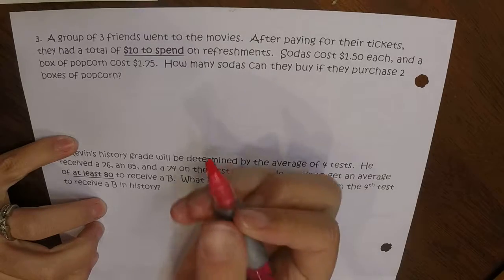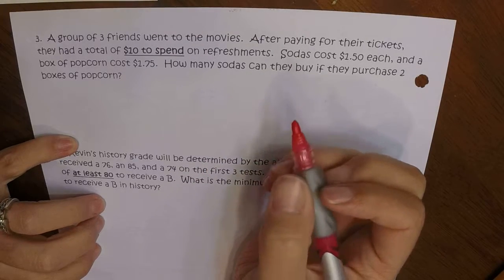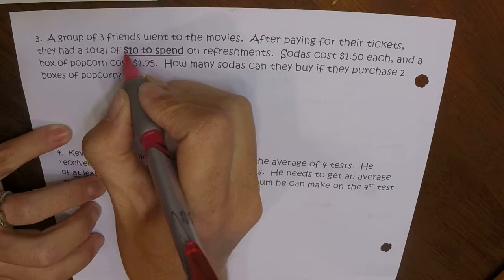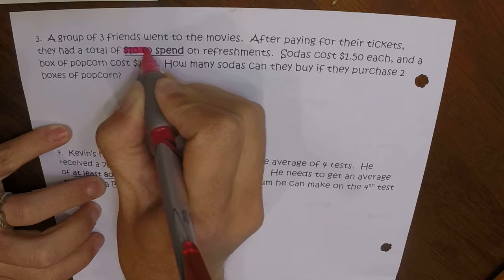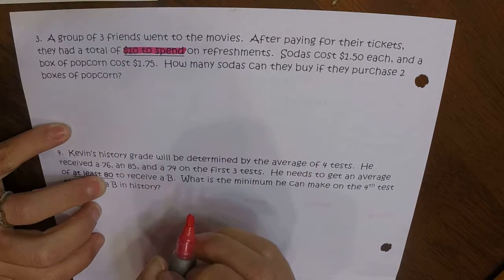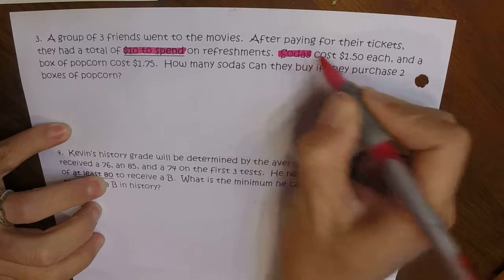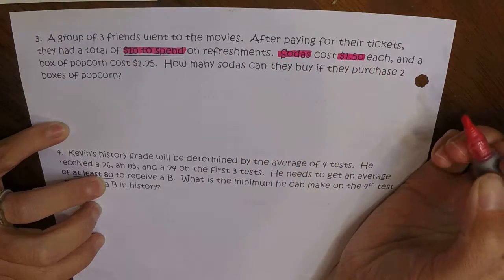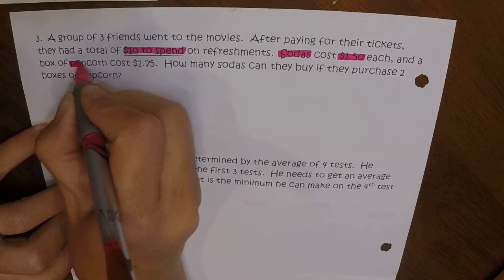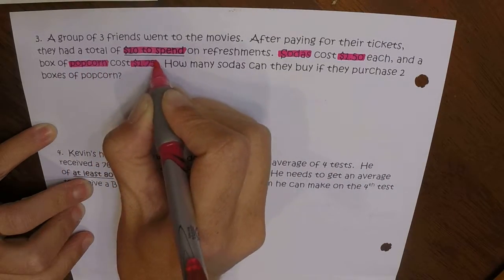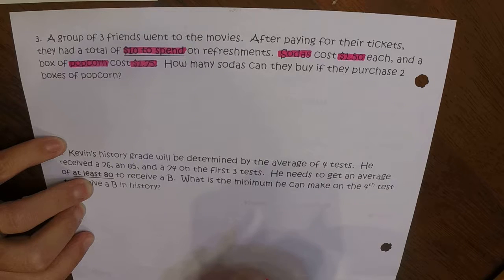So let's go ahead and figure out our numbers. I've got $10 to spend. We have sodas that are costing $1.50. And I've got popcorn that is costing $1.75.